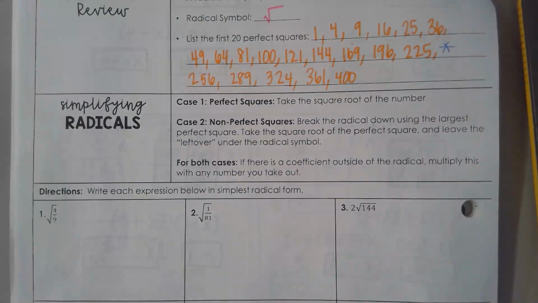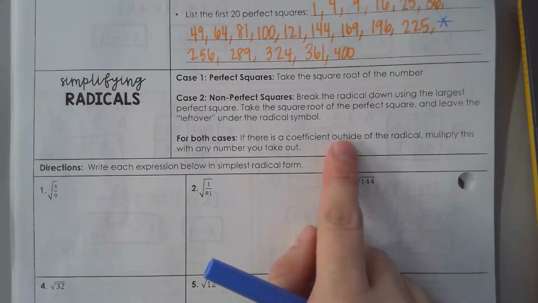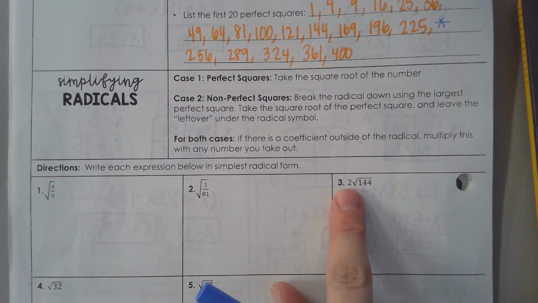But I don't want a decimal. I want you to have a simplified radical, which you have seen early in the year when we did those ACT things each day. Now, either way, if there's a number outside of the radical, like in number 3, you multiply.